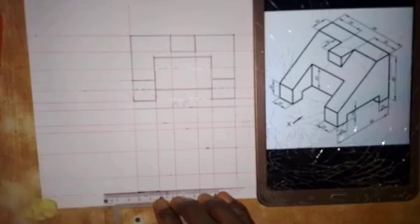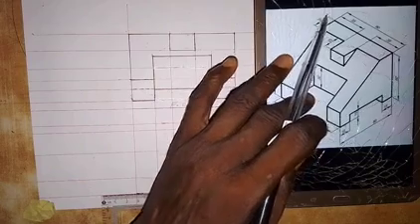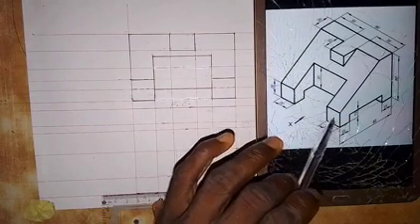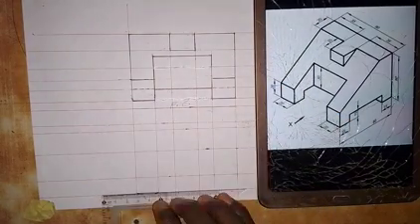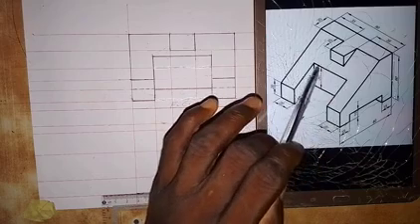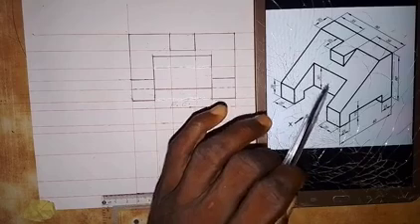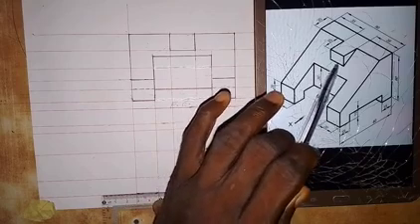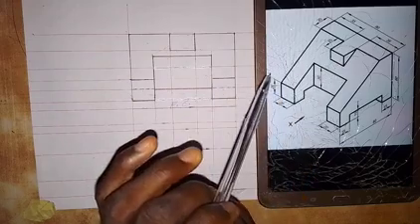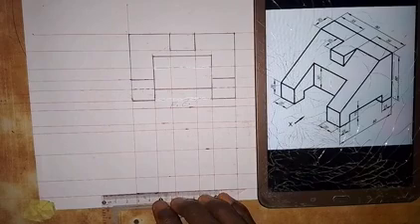Another thing that I'm looking at is this part that we have here. I'm looking at this line. So the distance from here to here, we don't know. That is another thing that we have here.